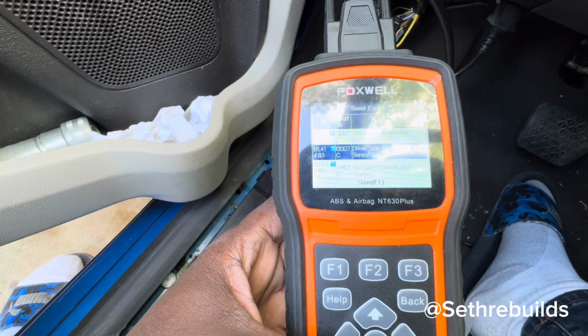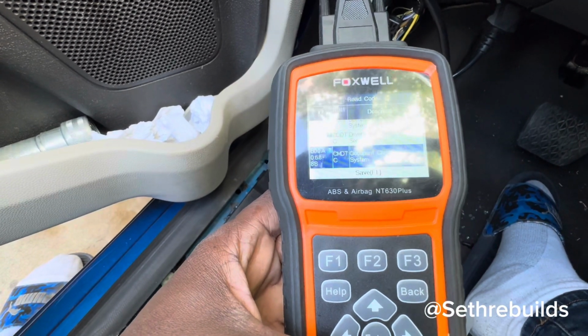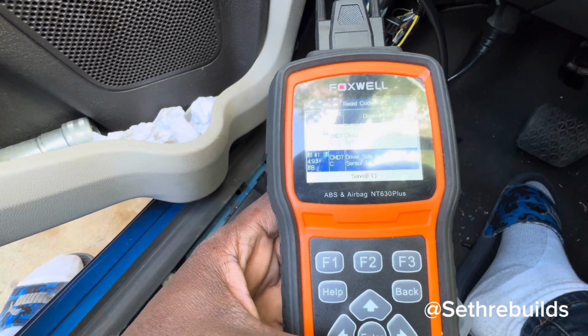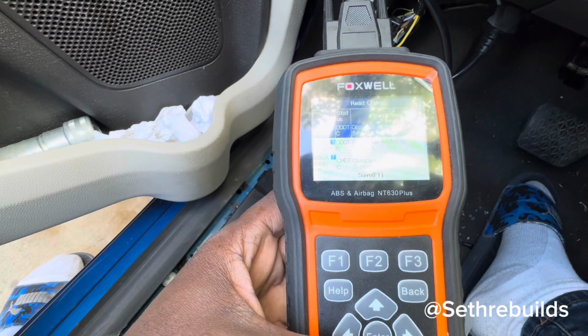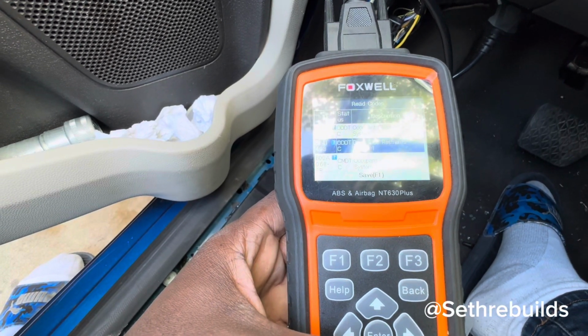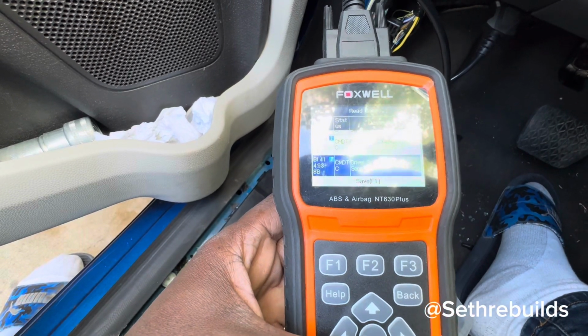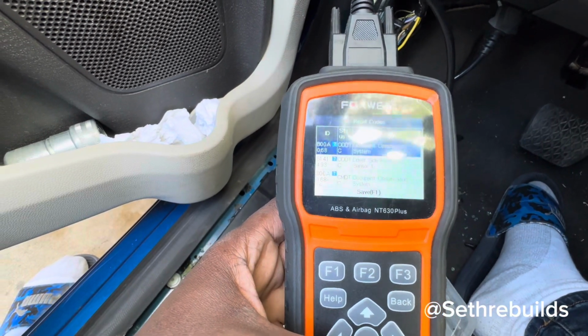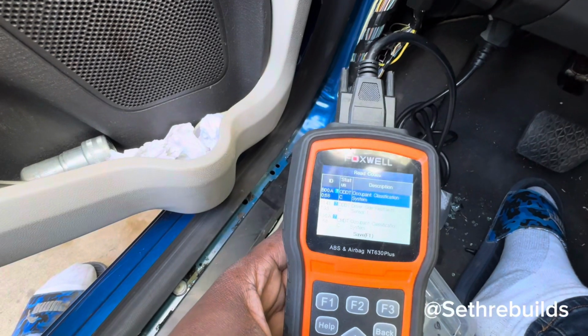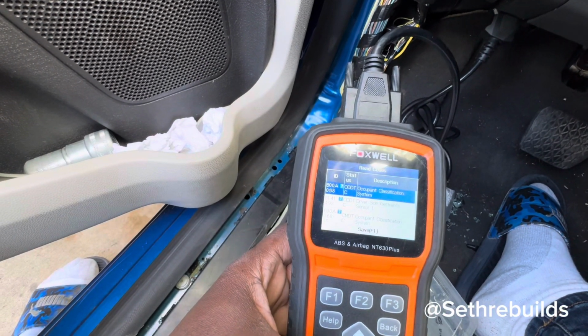Driver side restraints also. Occupant class system. Okay. All right. I don't know what it is. Let's try to address it and we're coming back.